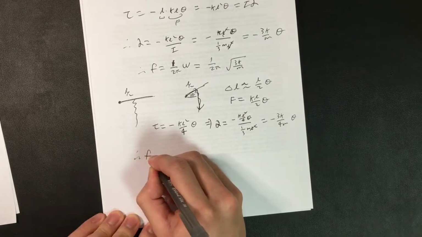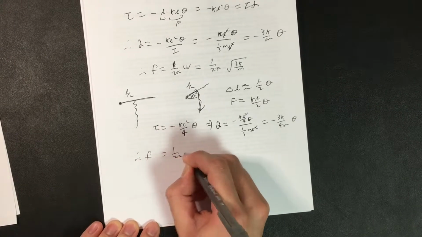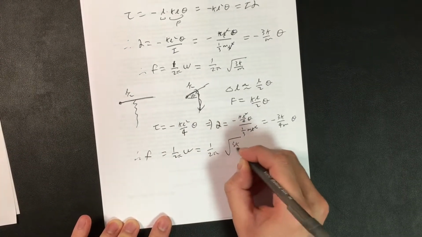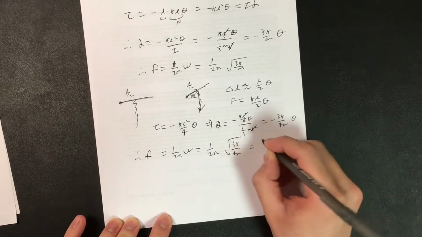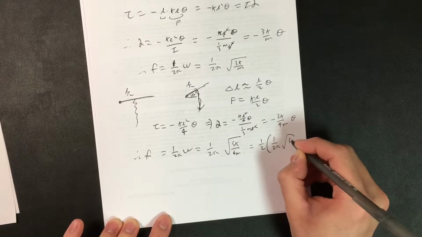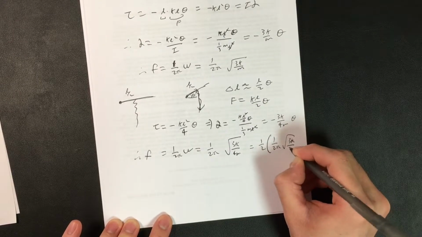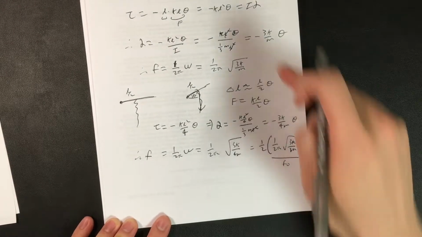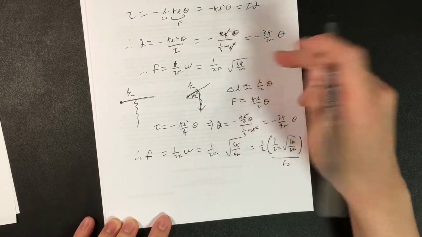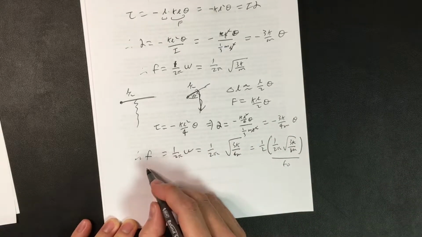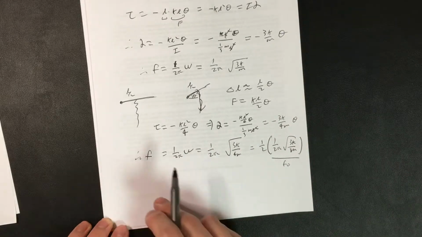Therefore, frequency, which is 1 over 2 pi omega, equals 1 over 2 pi square root of 3k over 4m, which is exactly half of 1 over 2 pi square root of 3k over m, the original frequency that we calculated previously. Therefore, for question 14, we proved that the frequency is reduced to half.